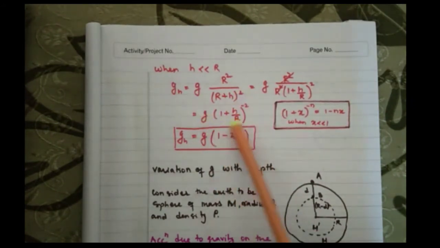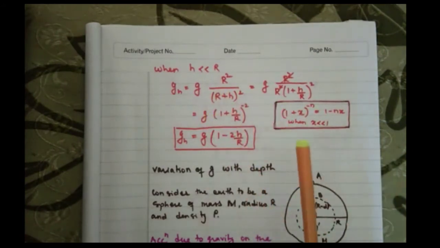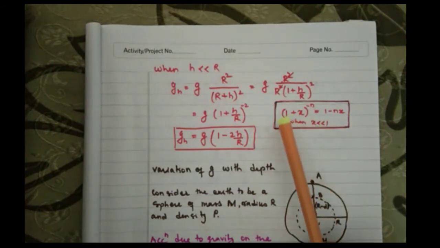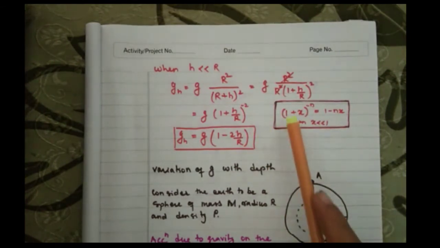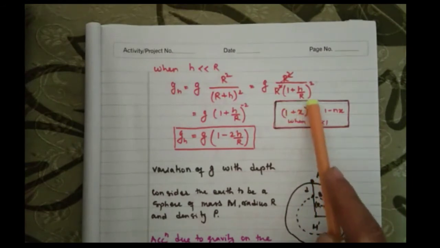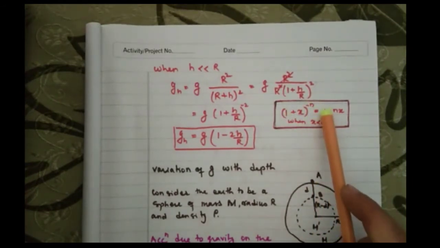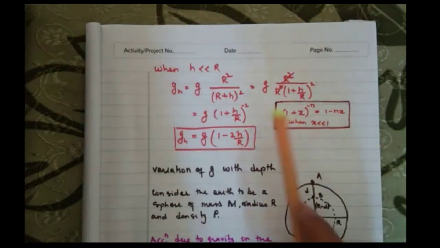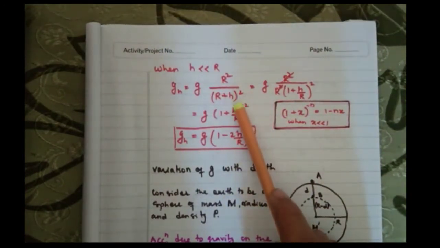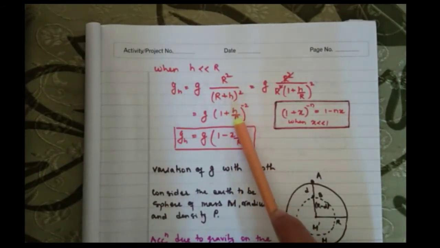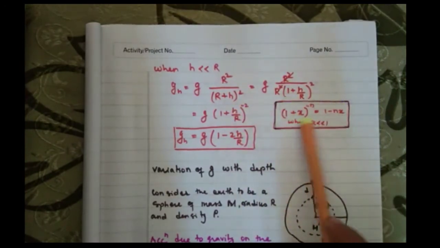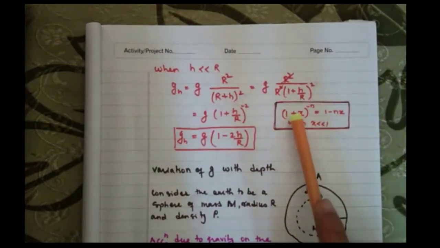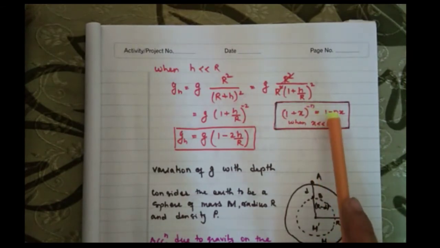Now I have to simplify this part. To simplify this part, we use the binomial theorem. It says that when you have (1 + x) to the power minus n, you will get 1 minus nx when x is much less than 1. Here you can see height is small and the radius of the earth is large, so this value is less than 1. So I can use this expression.